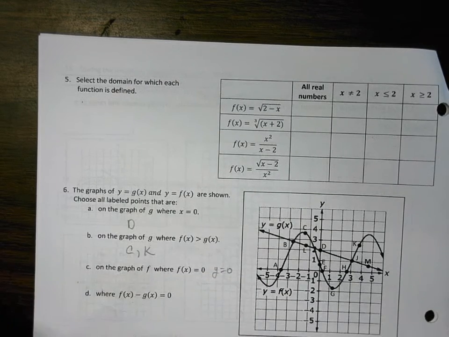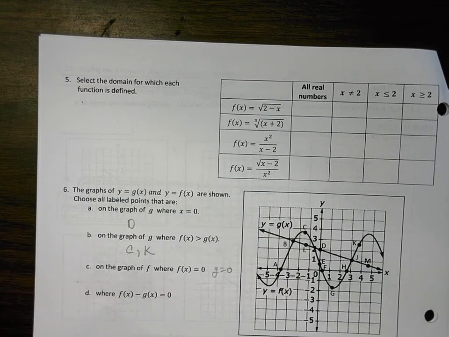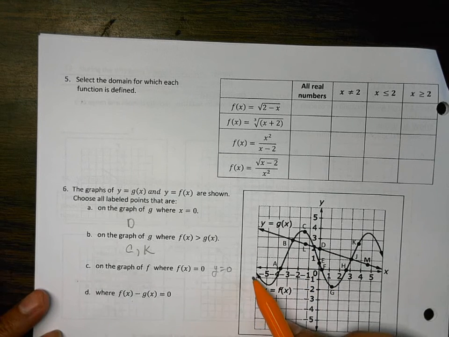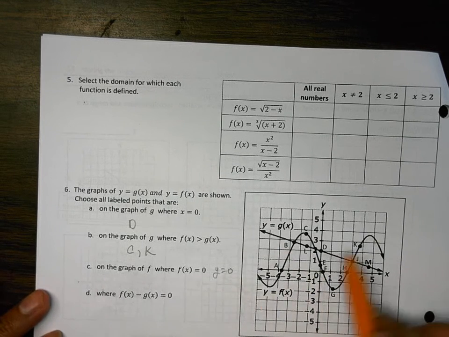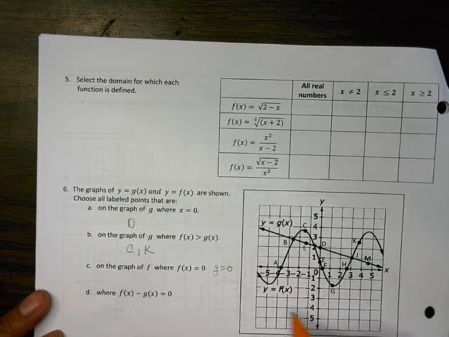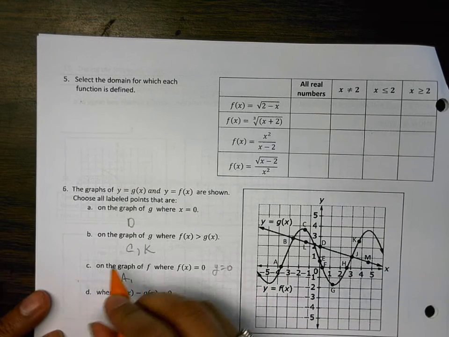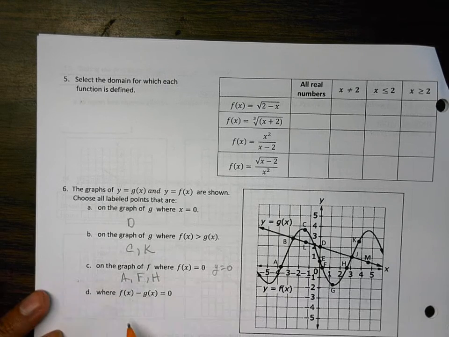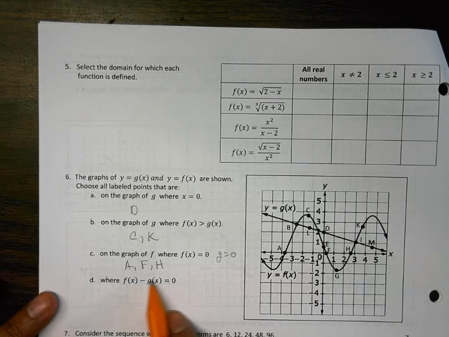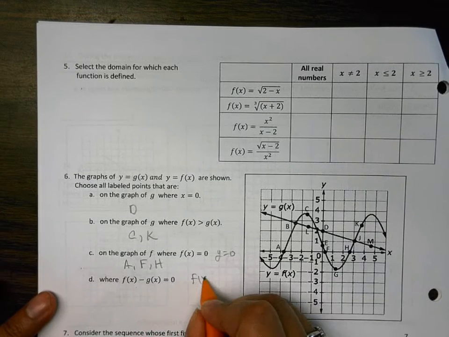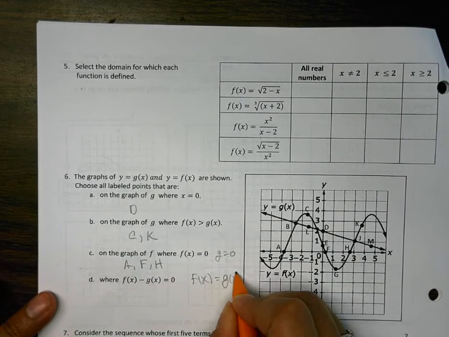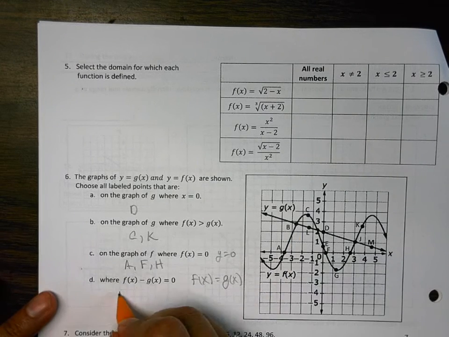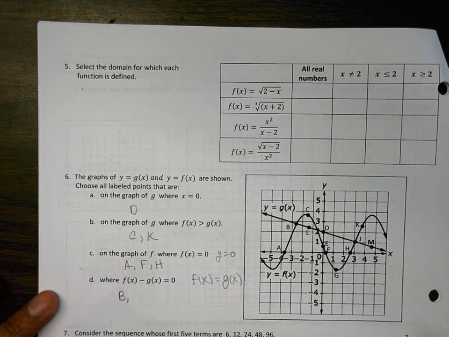Is that the x-intercept or y-intercept? The y. So we're on this line here where there's a y-intercept. I'm sorry, x-intercept. What are my x-intercepts here? A, F, H. And this is another way of asking what? Where they intersect, and where do they intersect? B, B what? BJ?